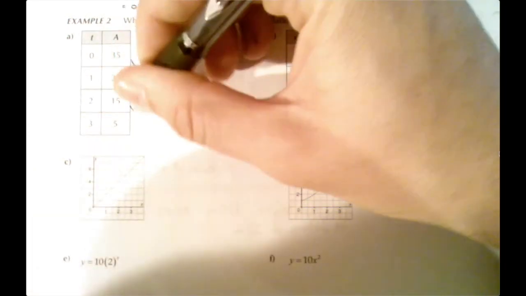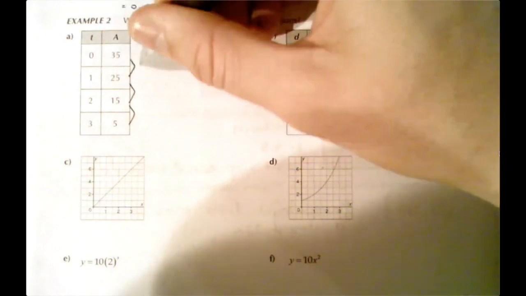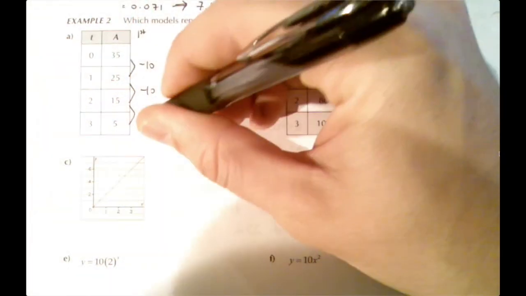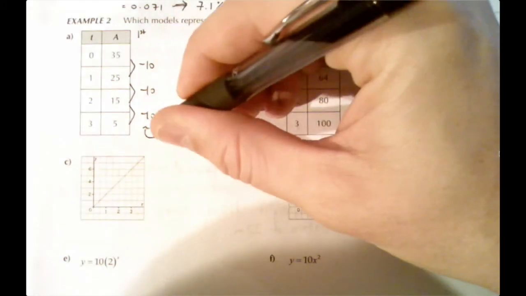First difference. If we look at the first difference, this is going down, it's going down by 10. This one's actually going down by 10, and this one's going down by 10. So this model is linear.